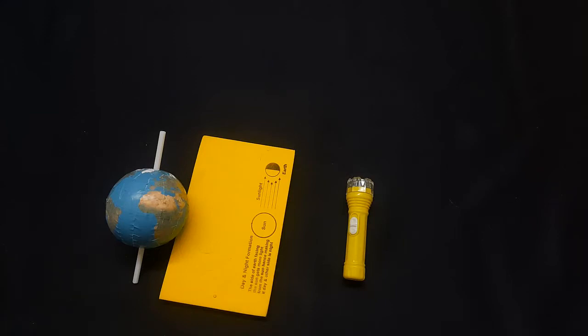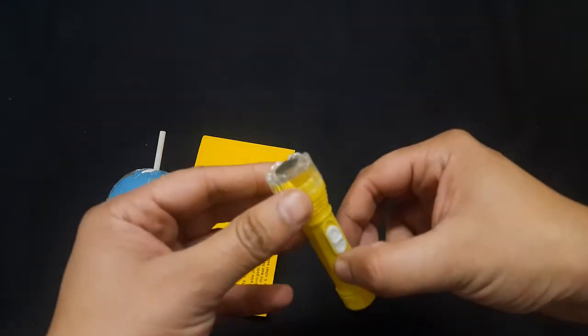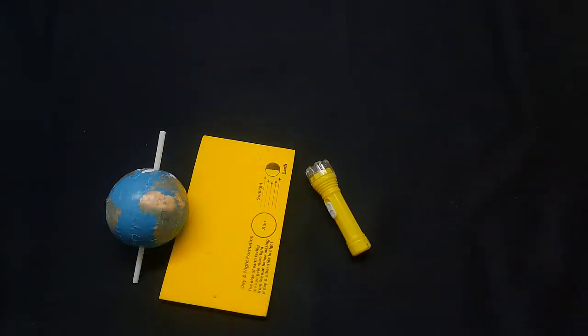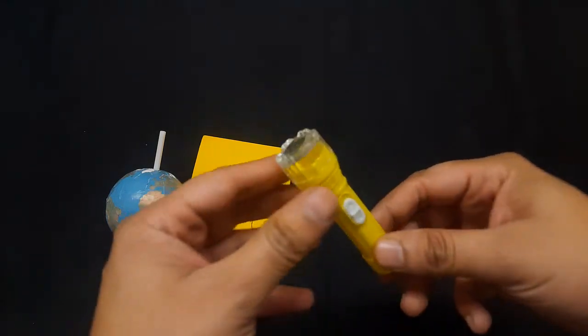Let me firstly tell you more about the components. In this activity, this torch will act as a sun. And whenever we are talking about the sun, it is stationary. A sun is not rotating or revolving, and we are getting light from the sun. That's why this torch will act as a sun. We'll also call it a flashlight.